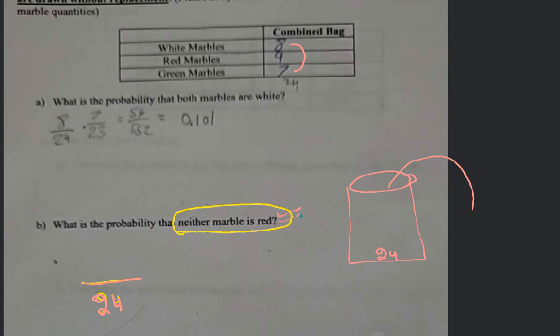They are saying except this red, I want it. So what is the chance of getting white and green? So it is 8 plus 7, 15 by 24. The total will remain the same. The condition will be only for the numerator part, the favorable one. Now for the second case, how did we write 15? Let me know again how we wrote 15.